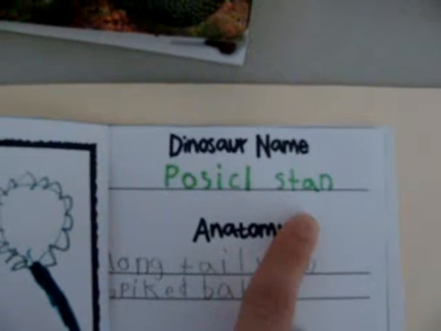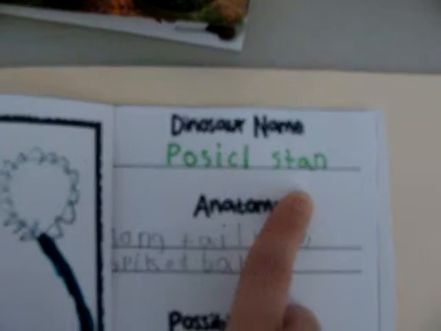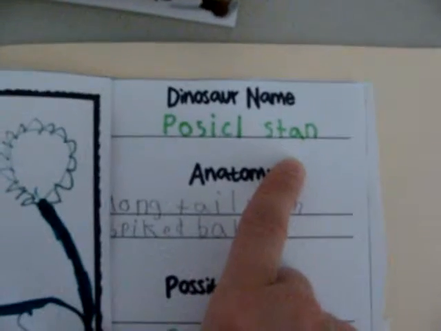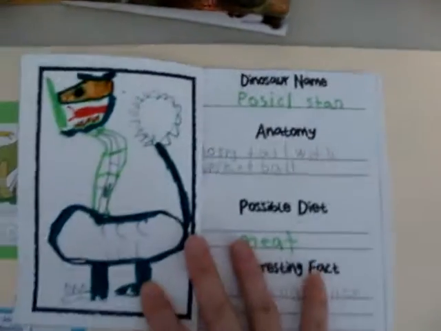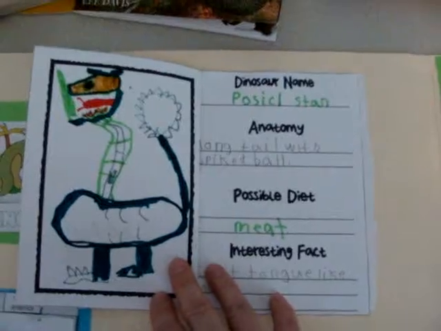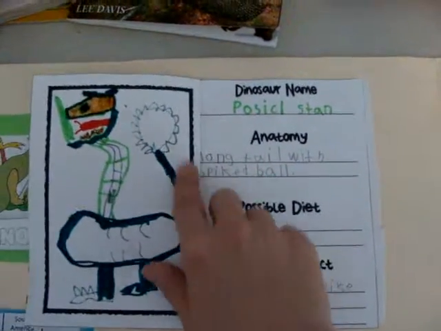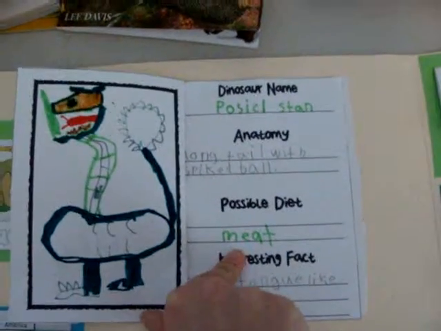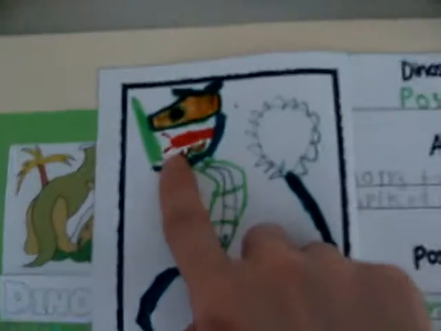The reason why he did that was because he said it had to be spelled differently than Popsicle Stand where we go and buy popsicles. I only let him do that because this is a silly book, and everything else he had to spell correctly. For anatomy, he describes its spiked tail. Possible diet, he said it's a meat eater. Interesting fact, he talked about how the tongue was split.